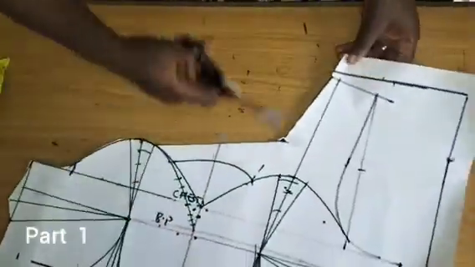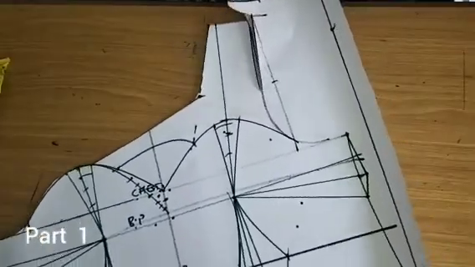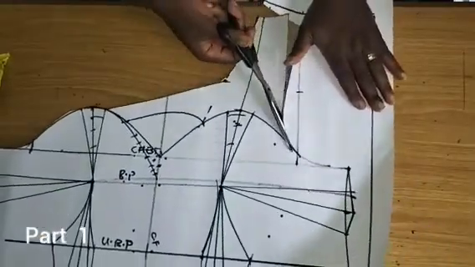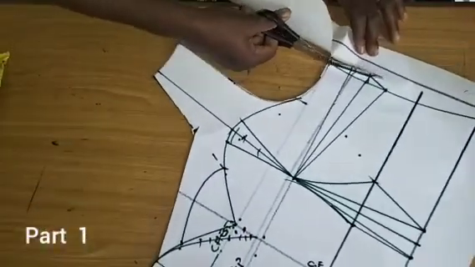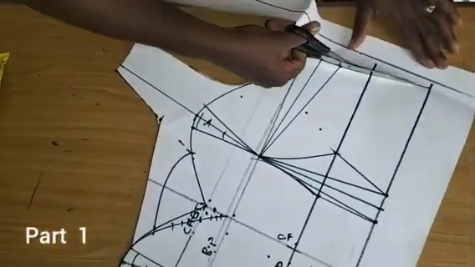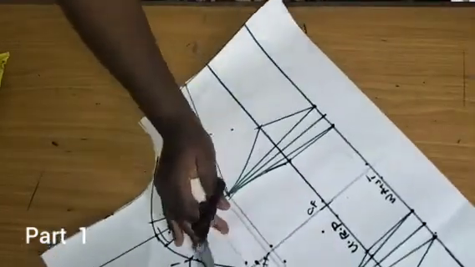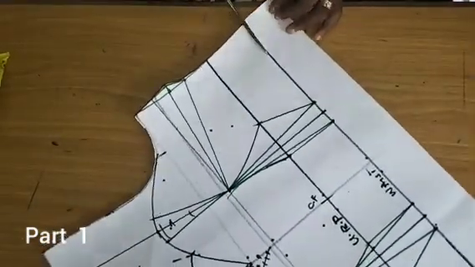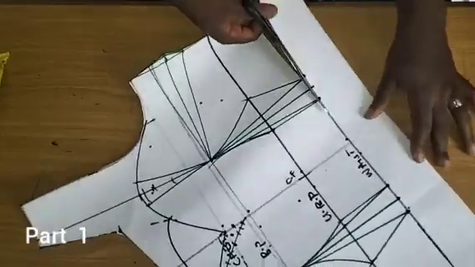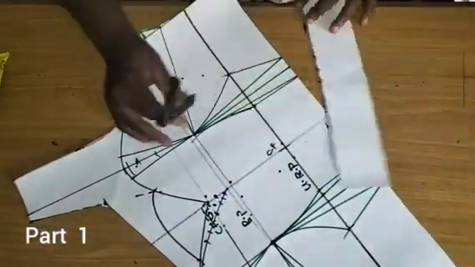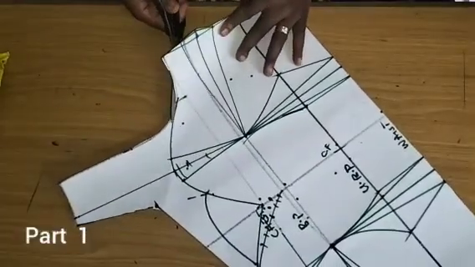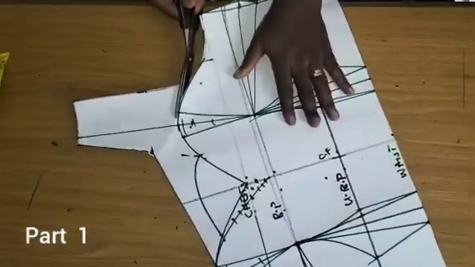So all you do is, once you have gotten the bodice pattern of your plank, that is the basic bodice, you can design and create anything you want to create on the bodice right there. And once it's within the body there, it gives you exactly what you want. So that is one of the tips and tricks to pattern drafting.